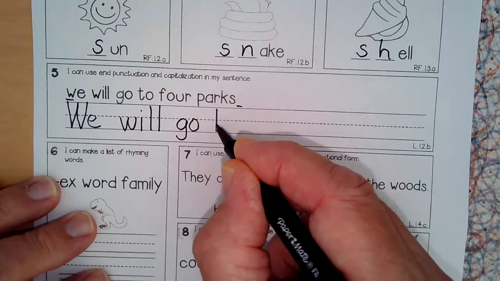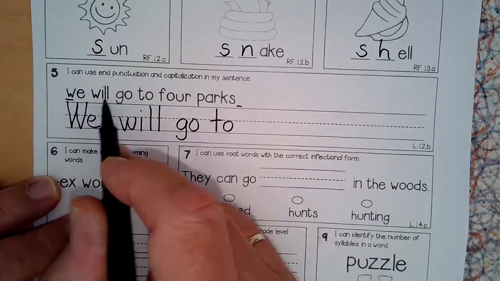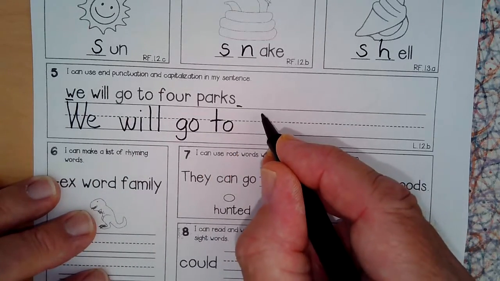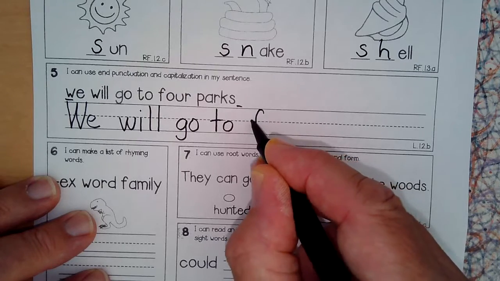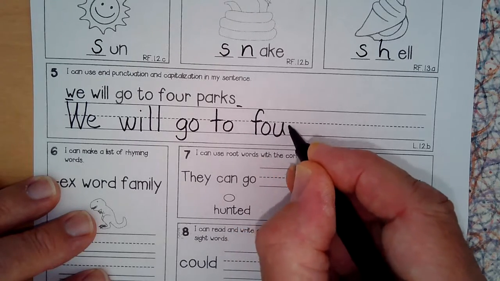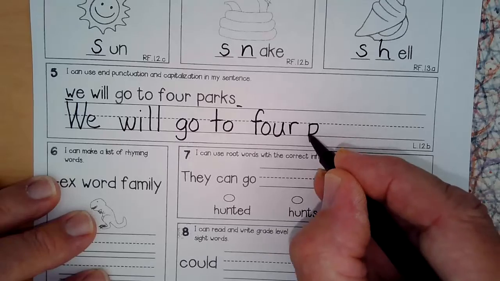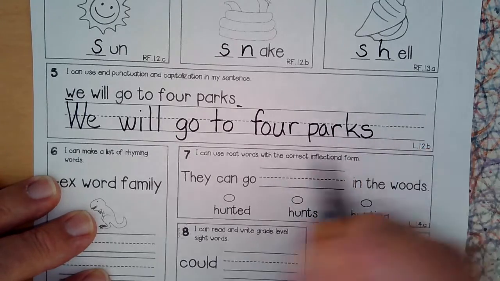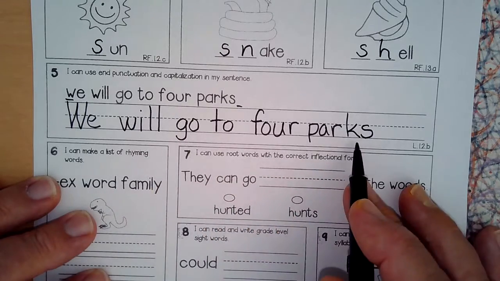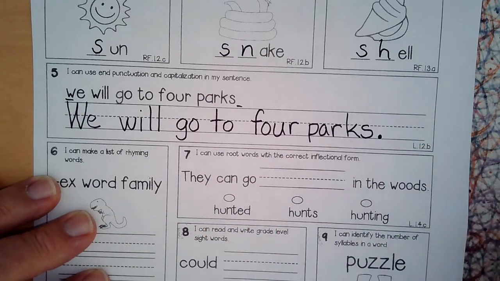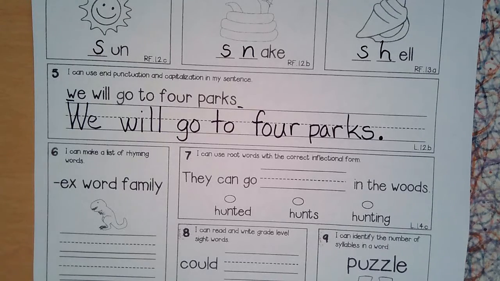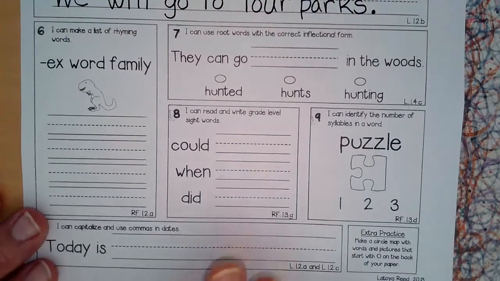Go to. We will go to 4 parks. Oh, that is a very lucky person who gets to go to 4 parks. We will go to 4 parks, and we'll put a period at the end of that word. All right, let's move on.